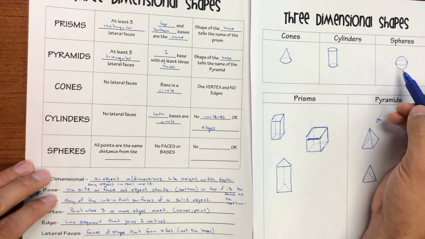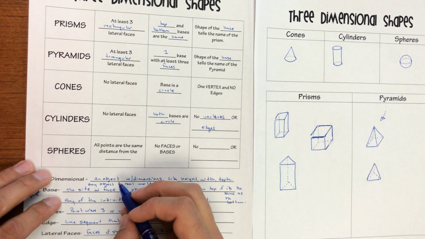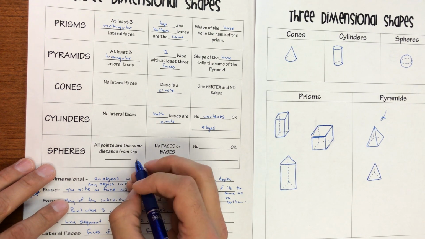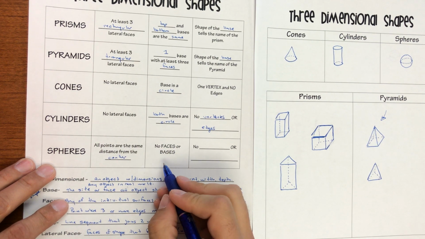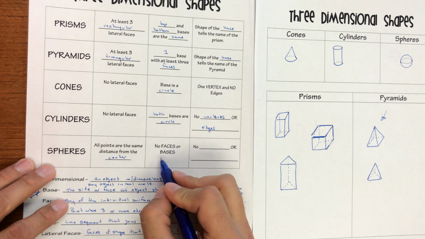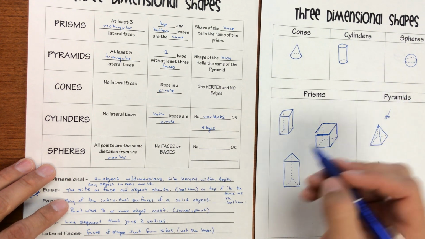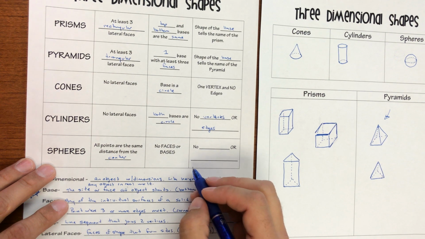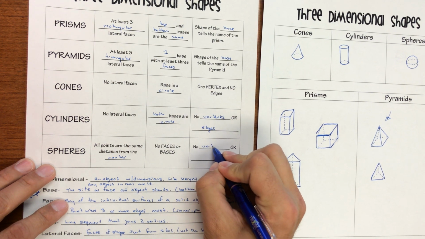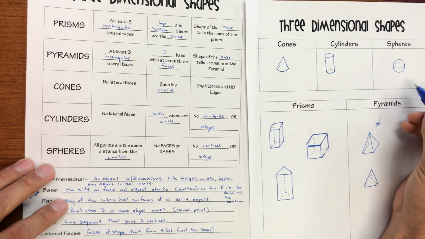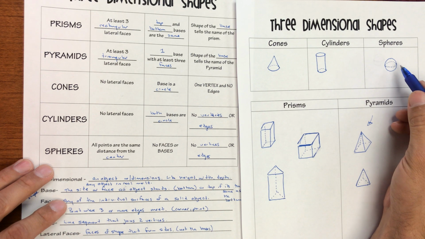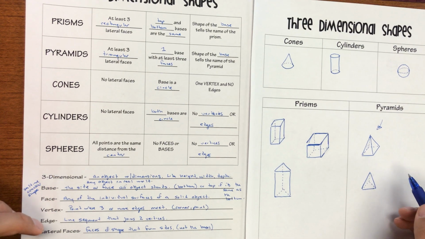And then a sphere. Again, pause the video, draw the picture, please. But a sphere, all points on the outside of the sphere are the same distance from the center. It's kind of like a circle, but in 3D. There's no faces, there's no bases because it just rolls around on the ground or the table. And there's also no vertices or edges, which makes sense. It's a sphere, it's a circle, it's round, so there aren't any sharp corners or points or edges because it's just 1 big round smooth surface, which is why it always rolls off, right?